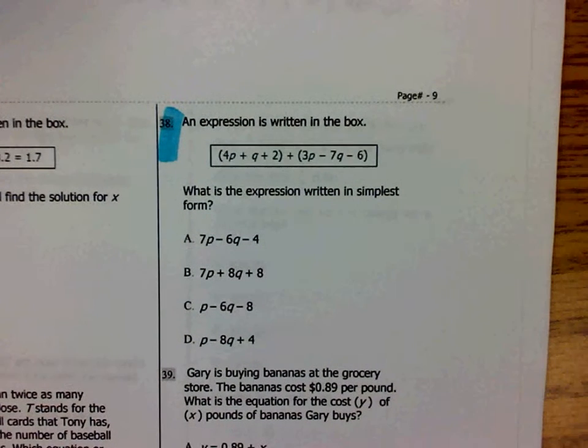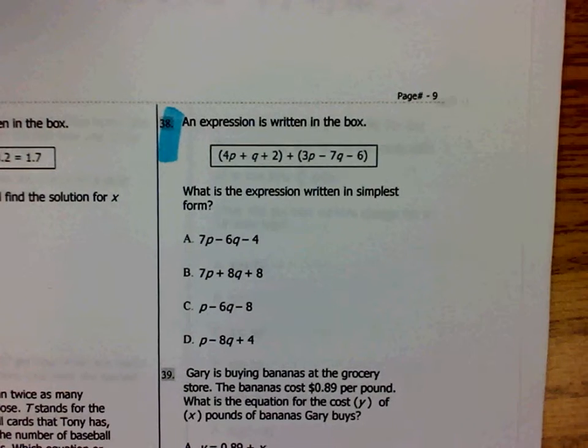Today we're going to practice combining like terms. Remember that when we learned this in class, we talked about apples and oranges. If you have different terms, one's like apples and the other's like oranges, if you have 2 apples and 3 oranges, you don't have 5 apple oranges, you have 2 apples and 3 oranges.